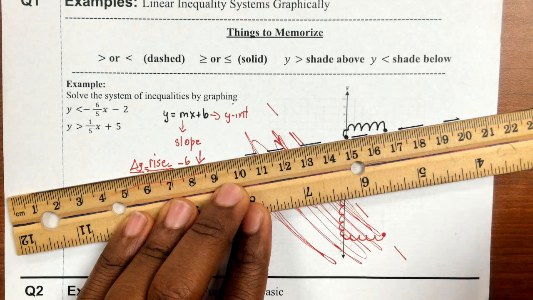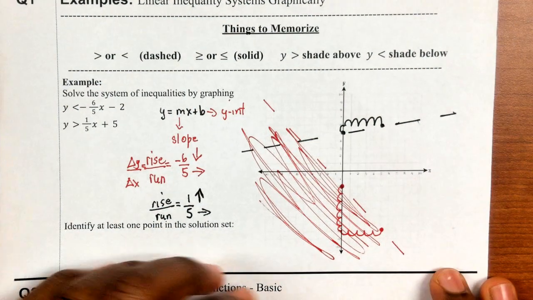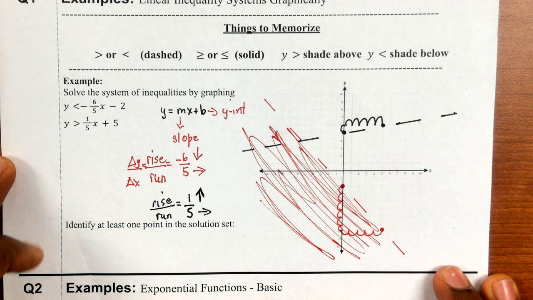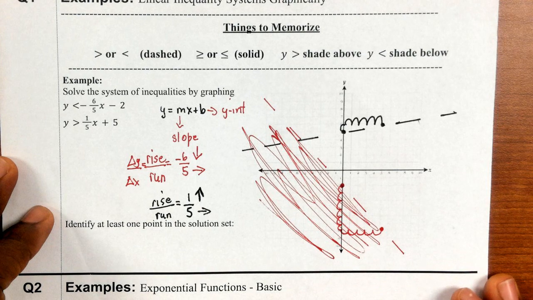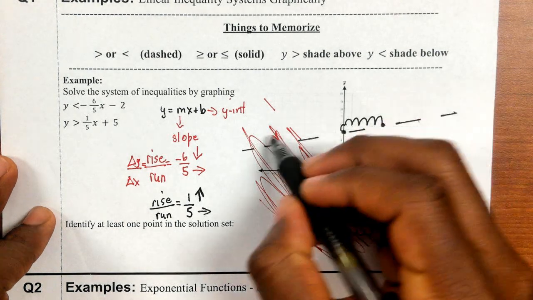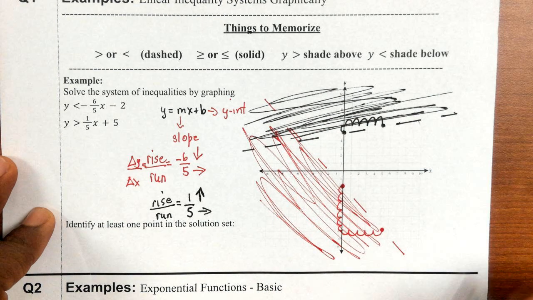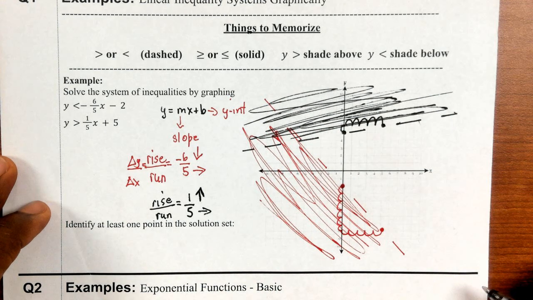Now I'm going to shade. This is saying that y is greater than my line. If I'm greater than my line, am I going to be above it or below it? I'm going to be above it, so I'm going to shade above my line. Now I'm going to look for where my solution will be.